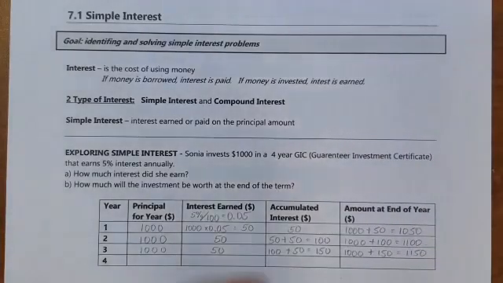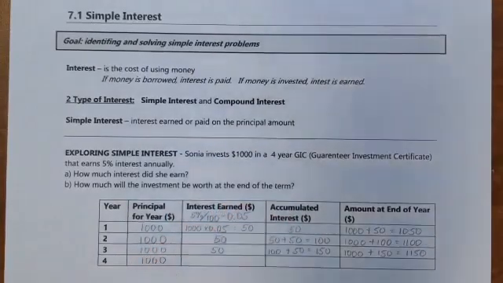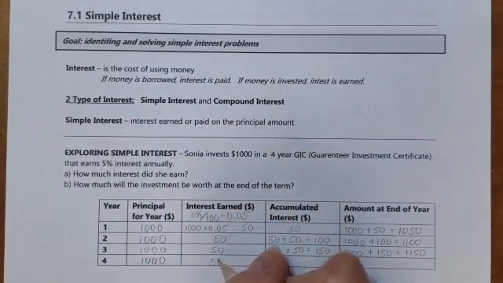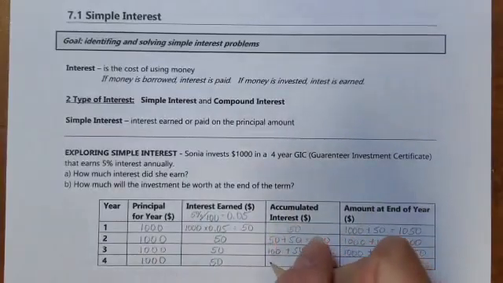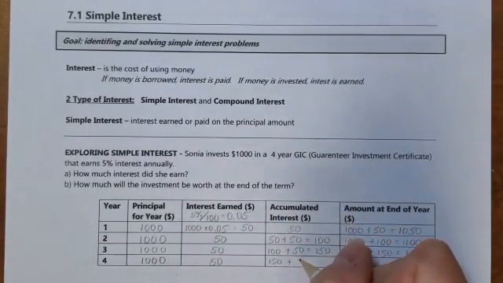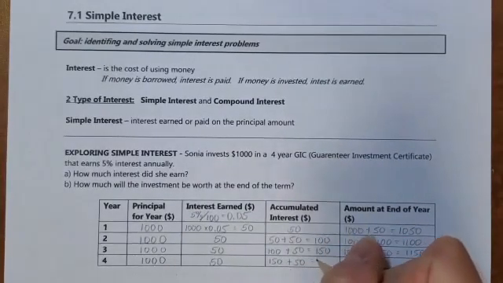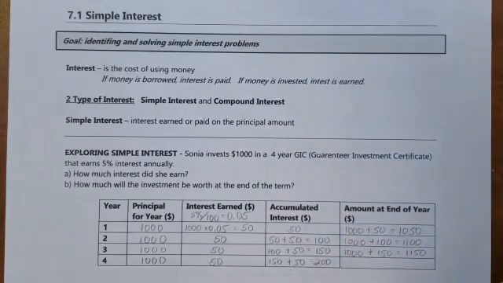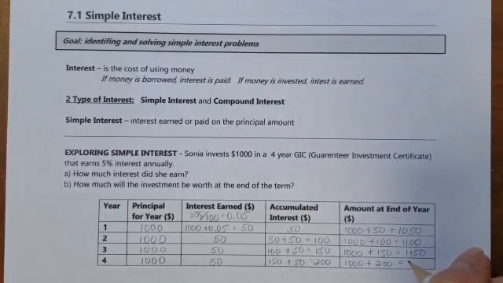Year 4, we begin with $1,000, 5% interest. We had 150 plus an additional $50 of interest, which is now $200. And at the end of year 4, we will have saved 1,000 plus $200 for a total of $1,200.